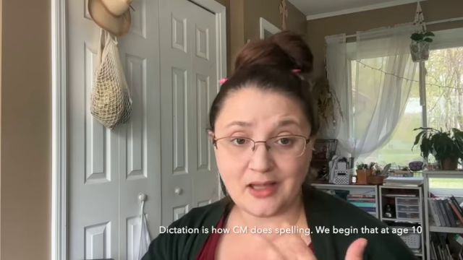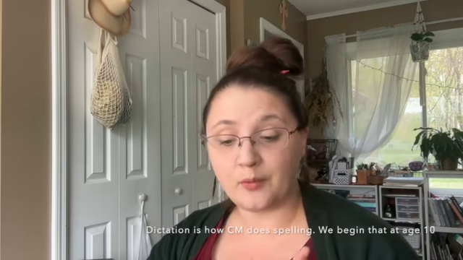Next up would be language arts. And language arts, a lot of what I do with my bigger kids, she's not doing. We'll be doing foreign language together, but she won't be doing dictation, spelling, or grammar. None of that will happen until she's older. The one thing that we will be doing during this time is literature and language and poetry and Shakespeare.